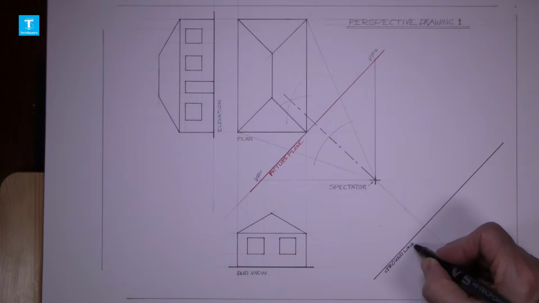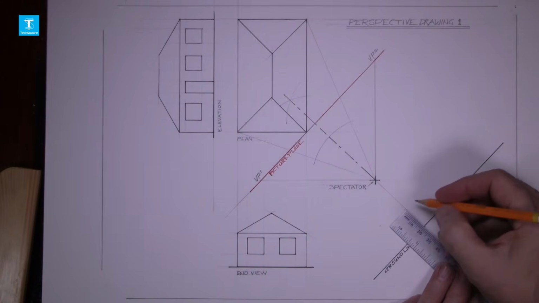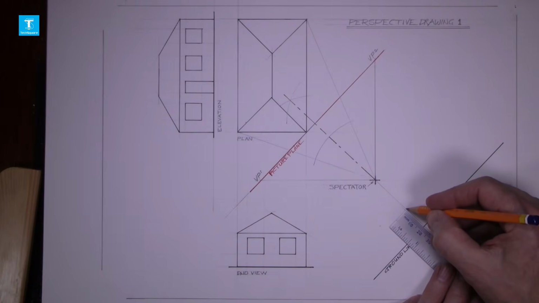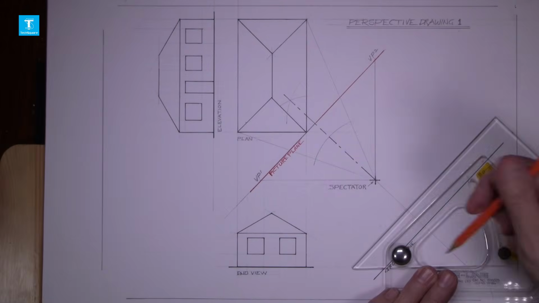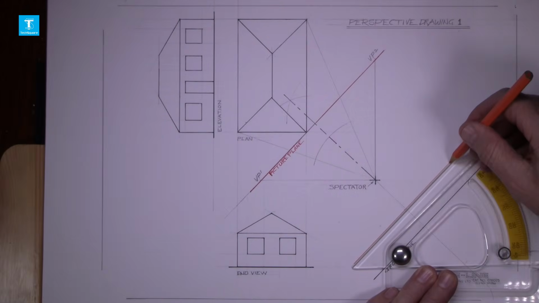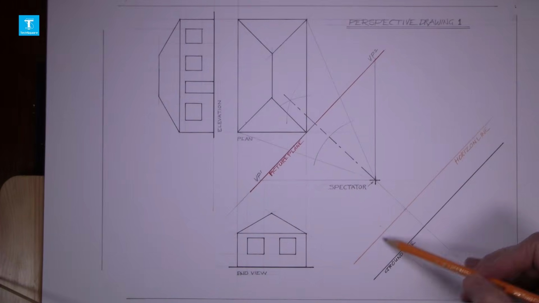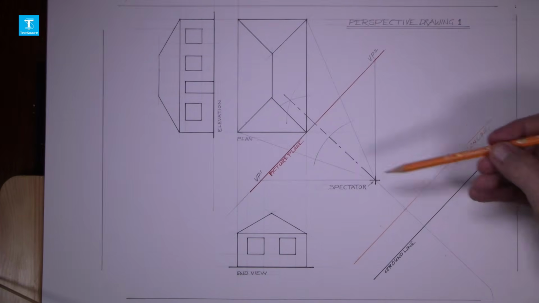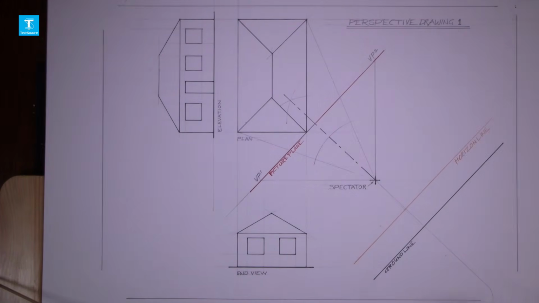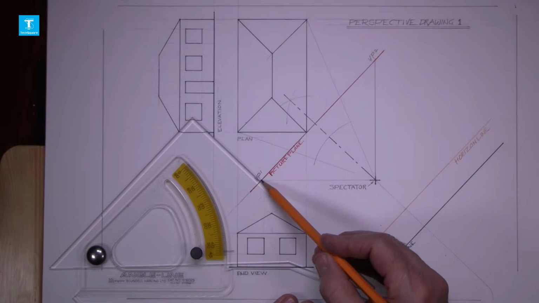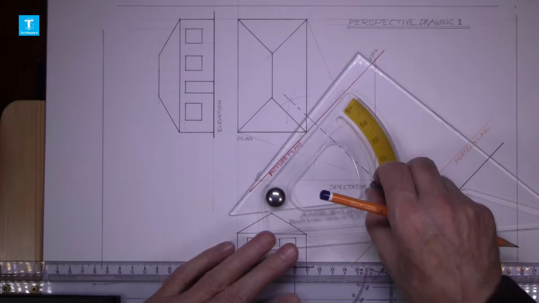Now measure up from the ground line the height of the horizon line and draw the horizon line parallel with the ground line. We have to get the vanishing points on that horizon line, so we bring the vanishing points down from the plan, and that's the vanishing points.